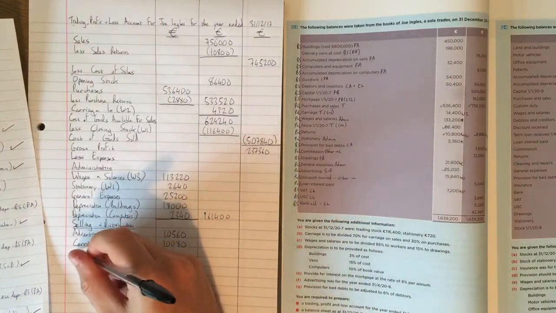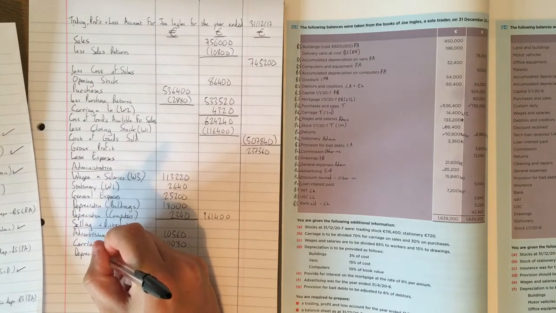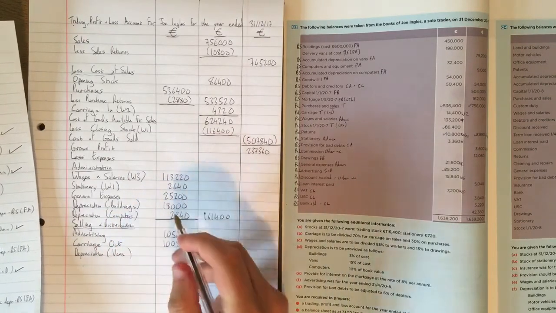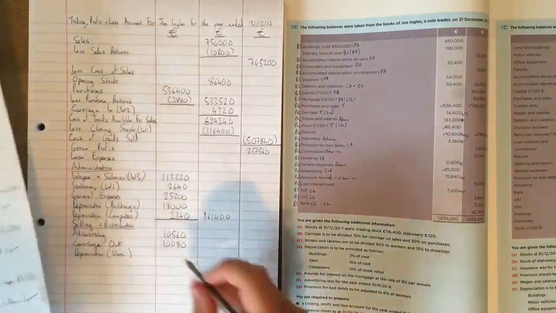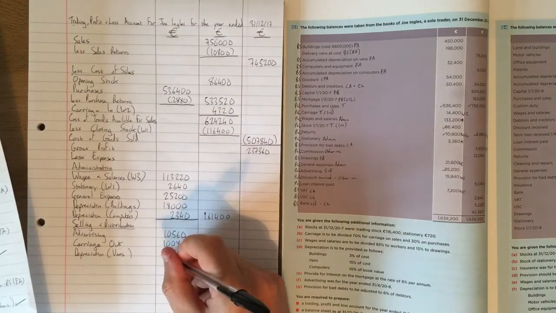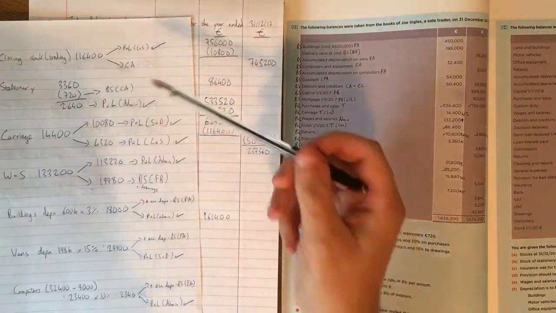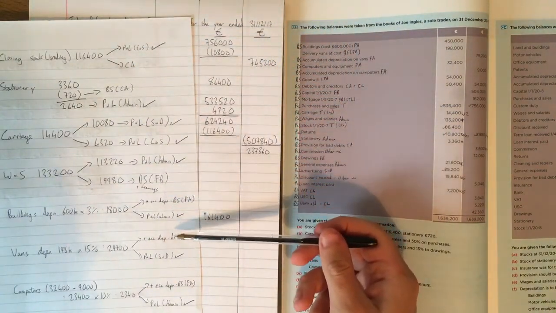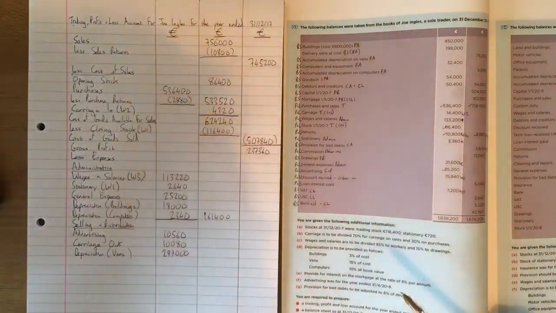So that is depreciation of vans, 29,700 is what I have here. Do I have any other selling and distribution? I don't think so. No.